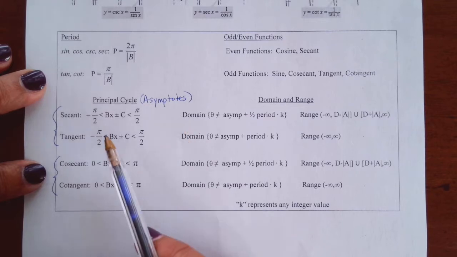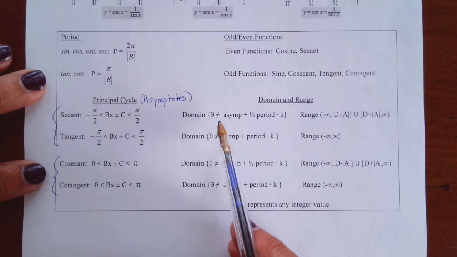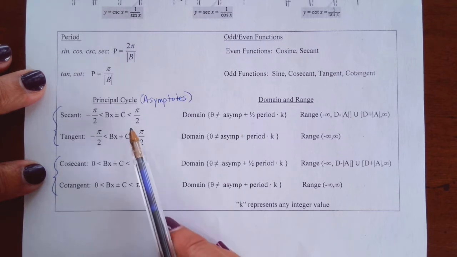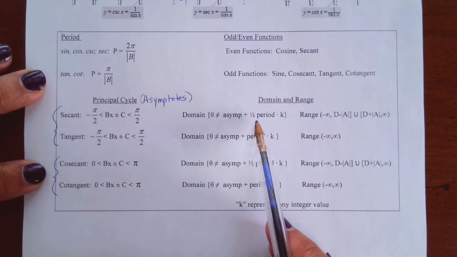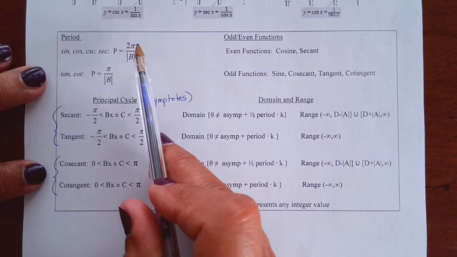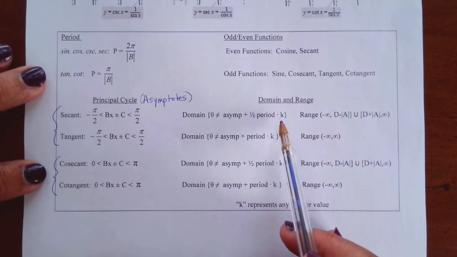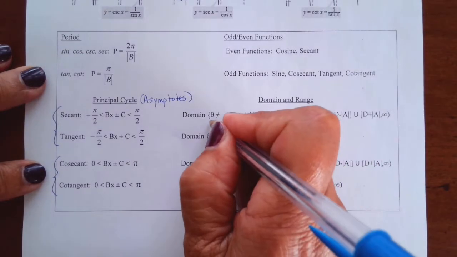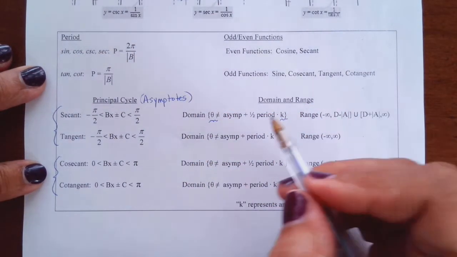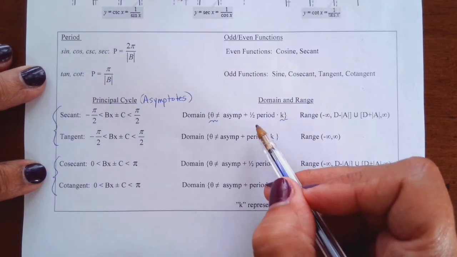So to find the domain of secant, you're going to do what this says, which is to write down theta can equal, and then you're going to fill in this with the asymptote, which you're going to find from here. And then you always say plus 1/2 of the period. Well, the period, remember, is up here, so you'll have that number as well. And then you always write times k. So the things that you don't have to figure out is this theta can equal, and then that k value. That'll be in every answer that you give. You're going to be filling in the asymptote and half the period.